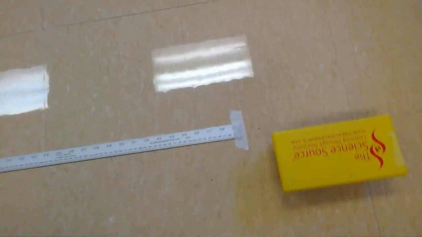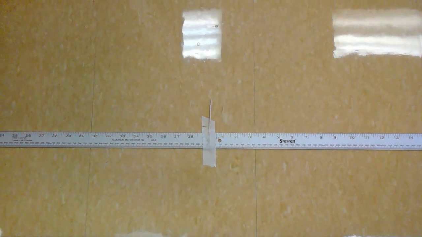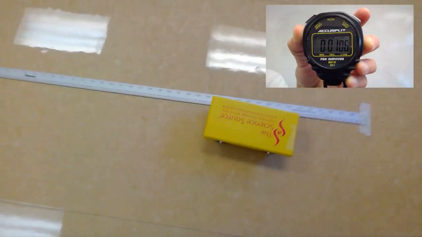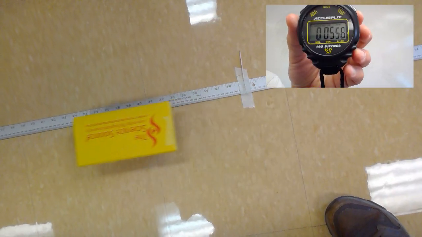At this point, I'm going to have to move the camera. So over here, this is 3 meters, and then way over here is 1 meter. So let's run our car. Finally, last one we're going to take 3 meters, and it's going to go all the way down to 0.5 meters. So let's run this and time this one.